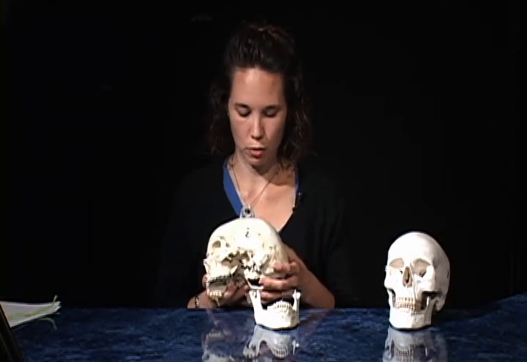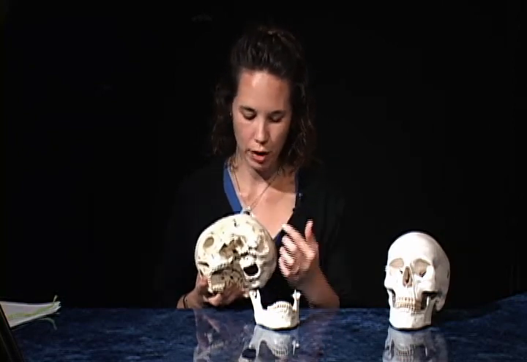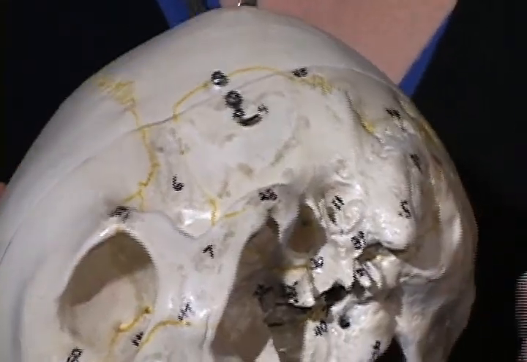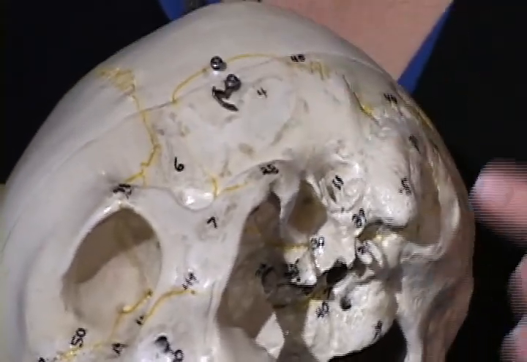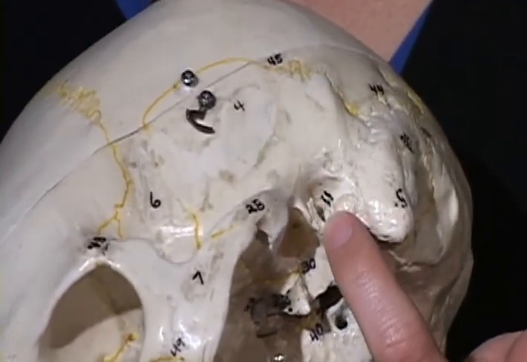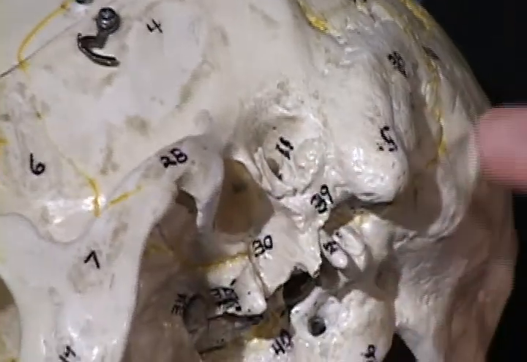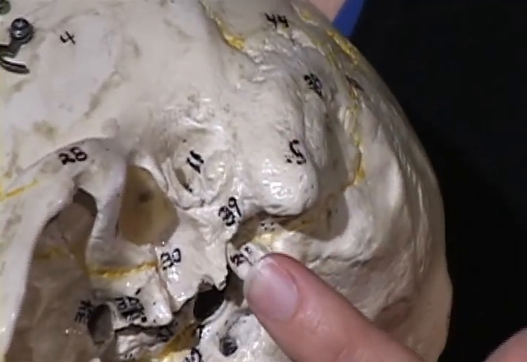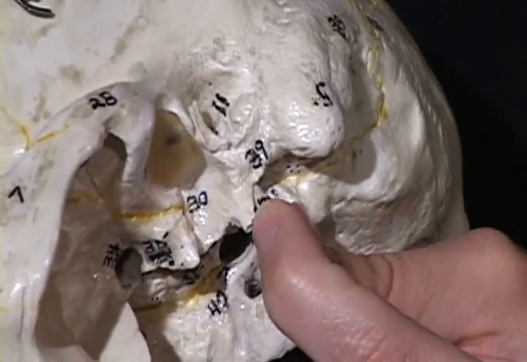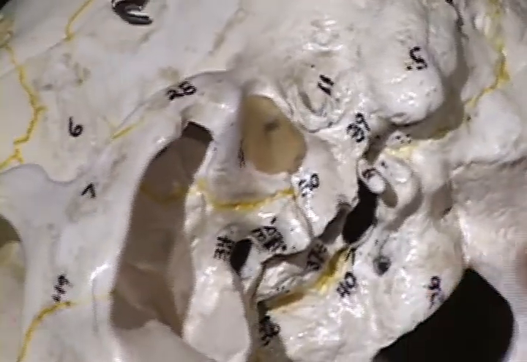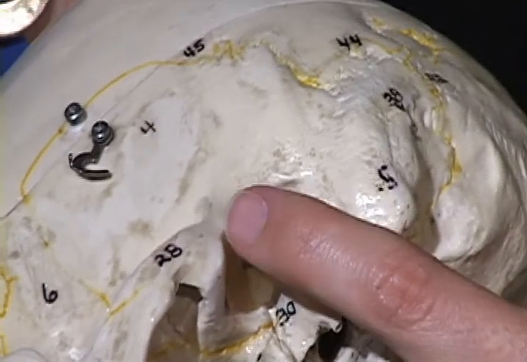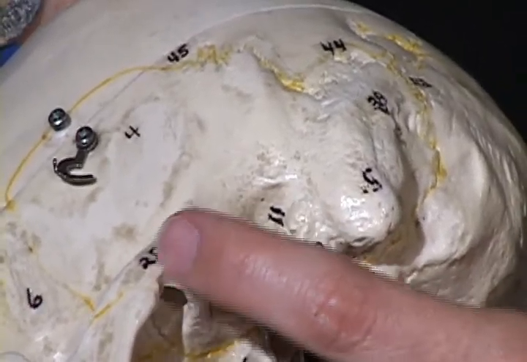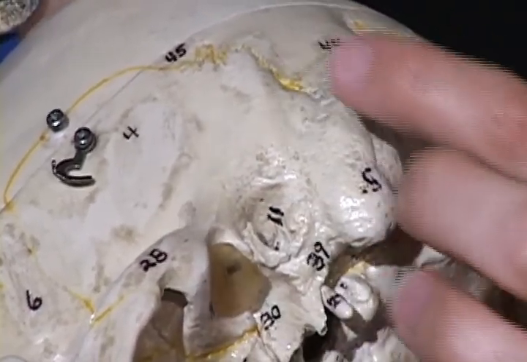The bones we discussed previously don't have a lot of features or markings, so we didn't really talk about them in depth. Now we're moving to some bones that have different features. On your temporal bone, you can see the external auditory meatus, which is the opening of the ear. The mastoid process is this large process right here, and the styloid process is this small little piece of bone right here. Coming off of your temporal bone, you have the zygomatic process of the temporal bone.